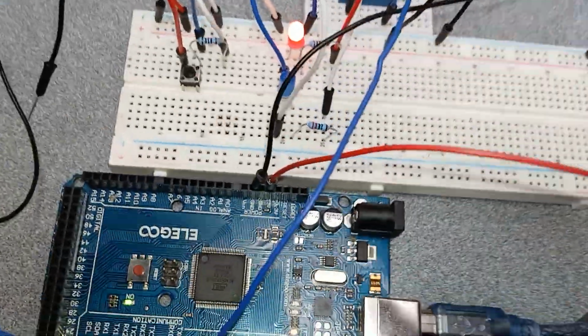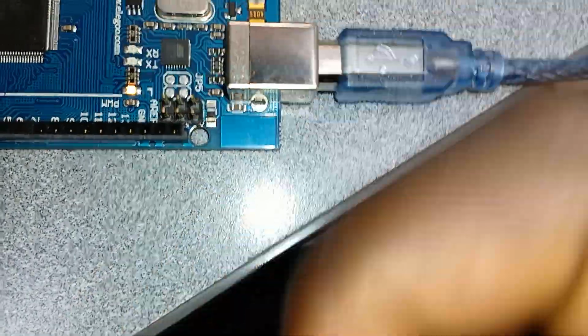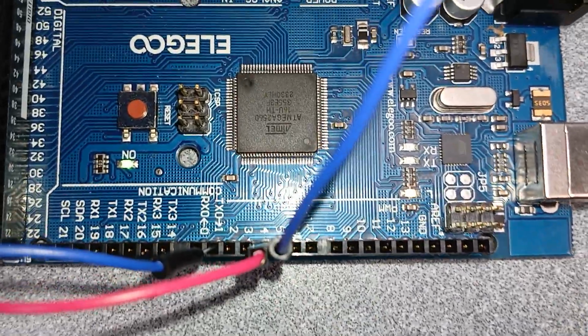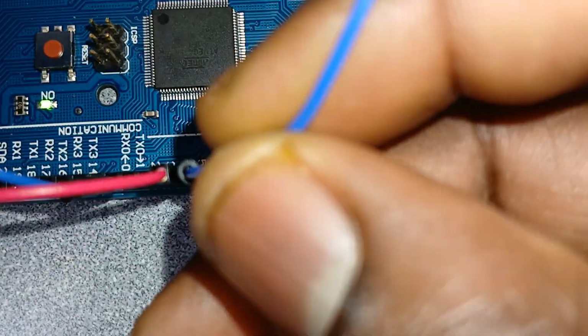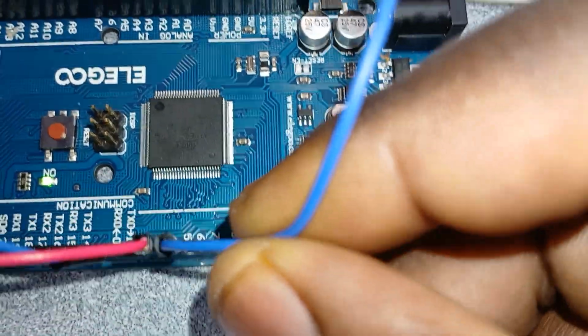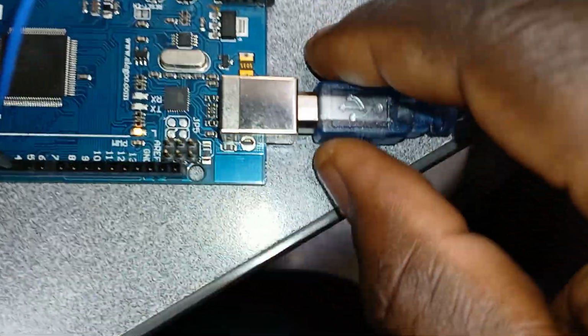One more thing to keep in mind is the number of the pin where I connect each wire.